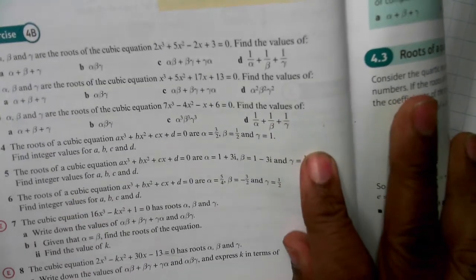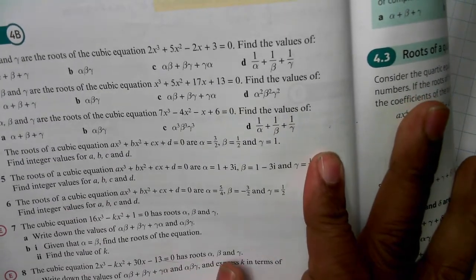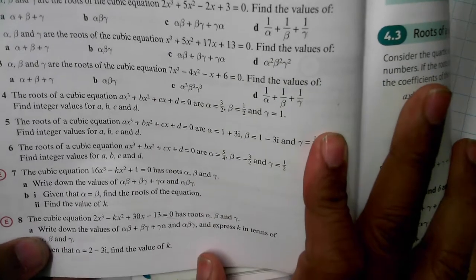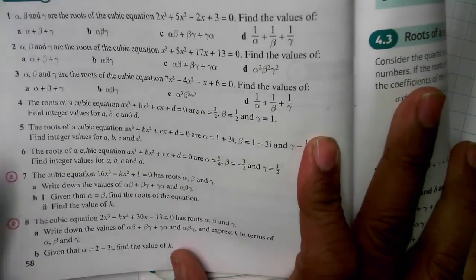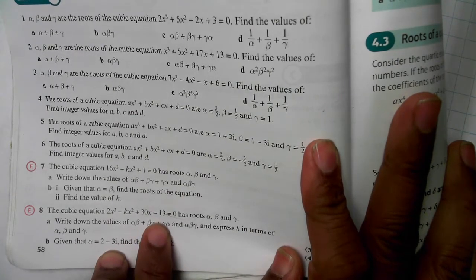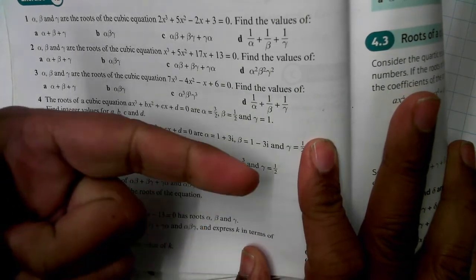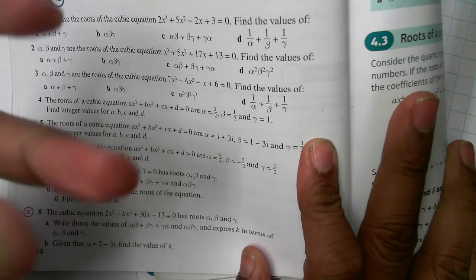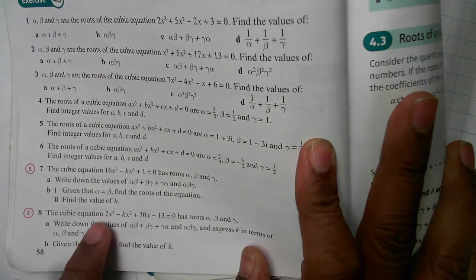This has the roots alpha, beta, and gamma. If you can look at the question, write down the value of this. So this is what? Sum of taking 2 at a time. That gives you a, b, c. Should be plus, minus, plus. C over a is the answer. So which is 30 over 2, 15.